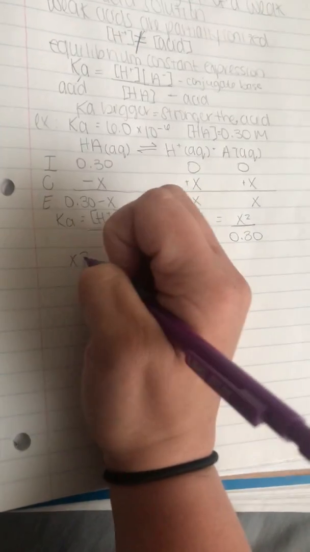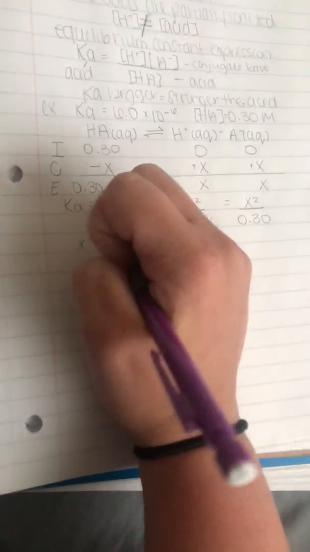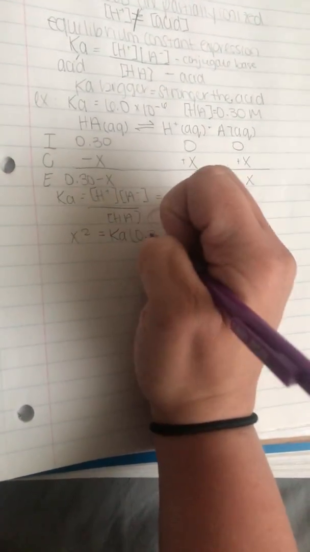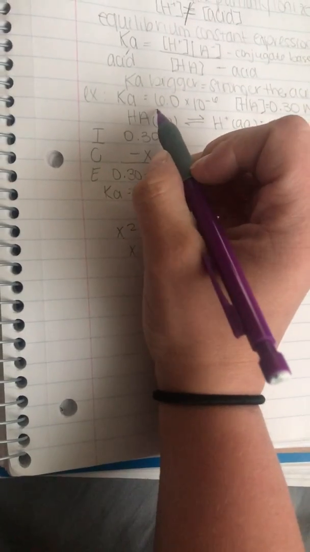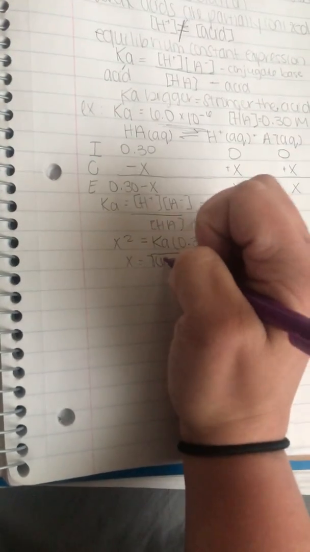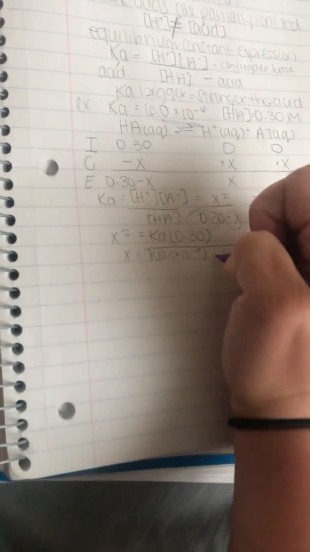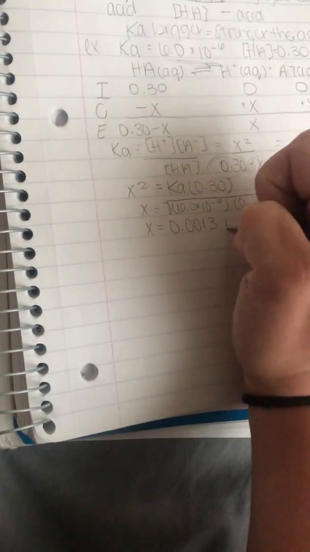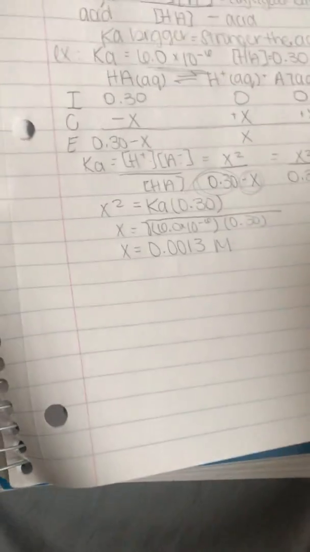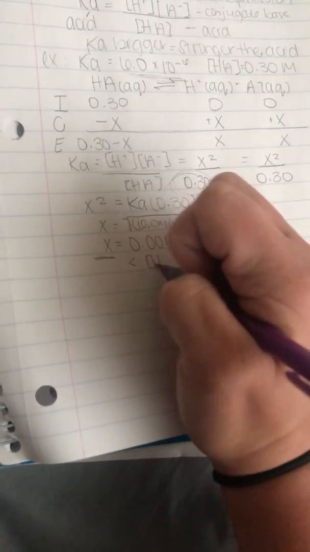So now we have x squared equals Ka times our 0.30. So then x is equal to the square root of our given Ka value, 6.0 times 10 to the negative 6 times our 0.30. After calculations, we know that x will be equal to 0.0013.